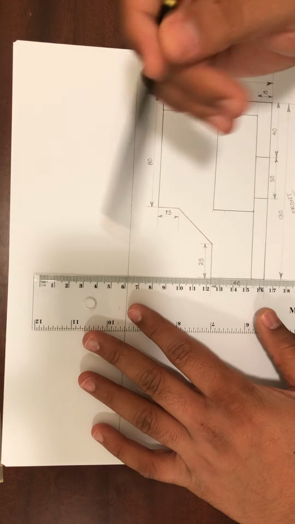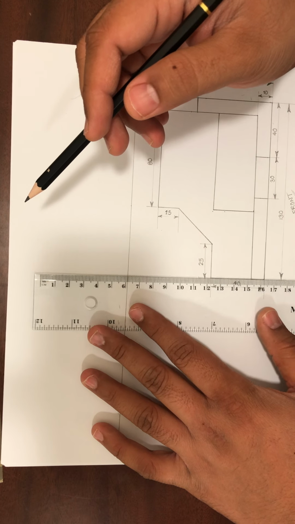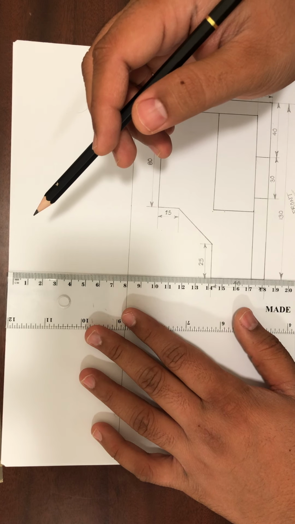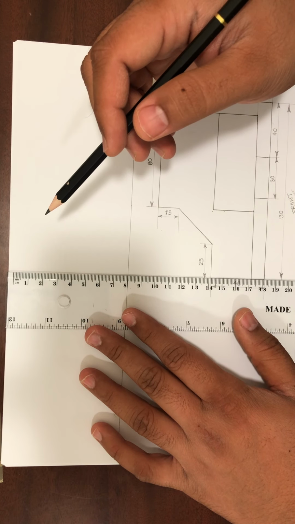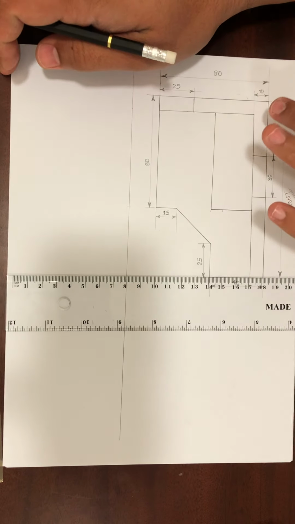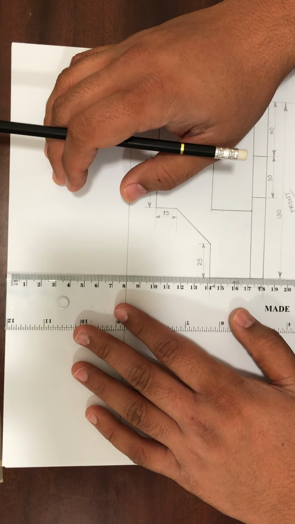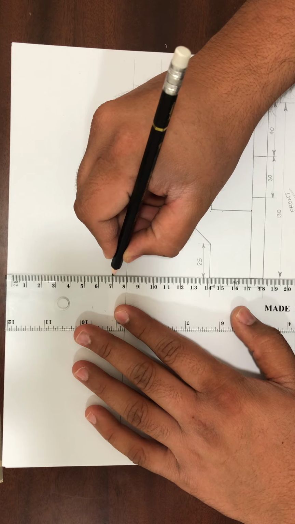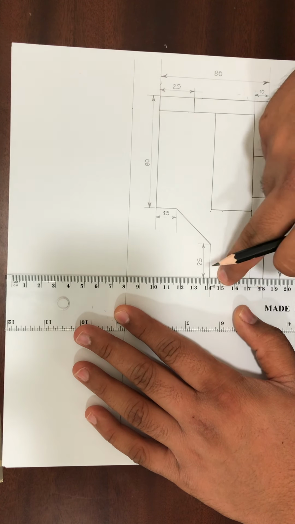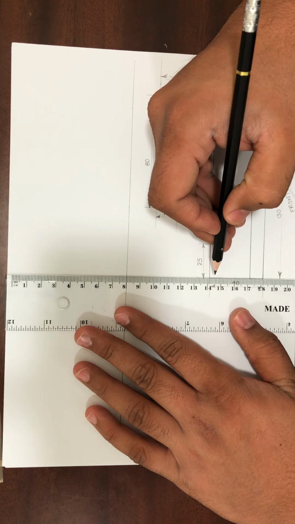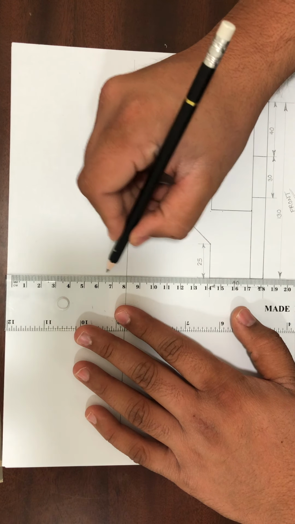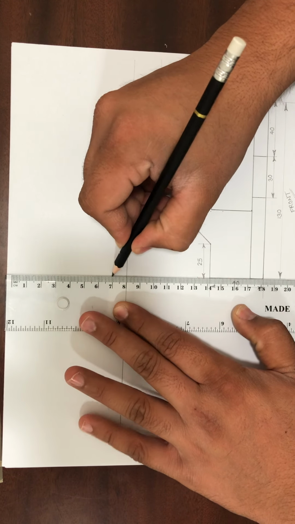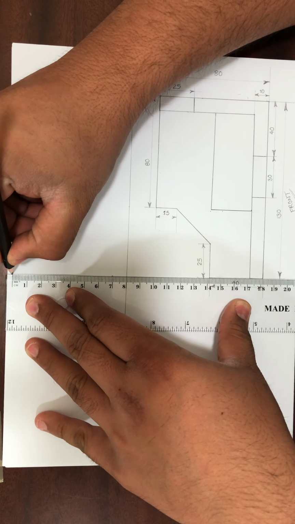So similarly here, from here, okay, keep the scale on this edge and at a height of 1 centimeter, make a dot, and also at a height of 70.